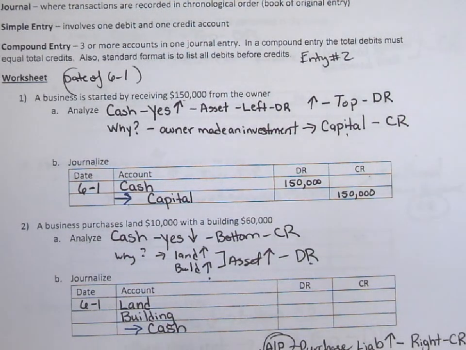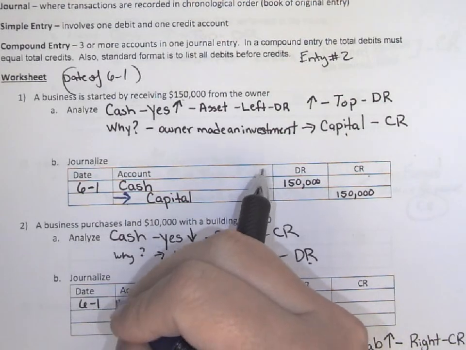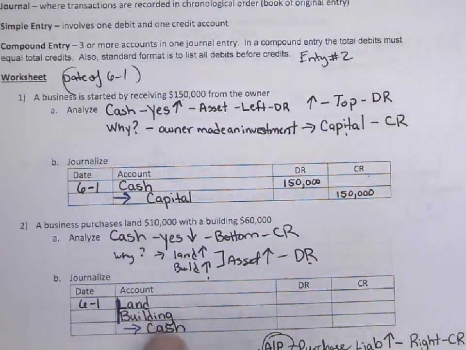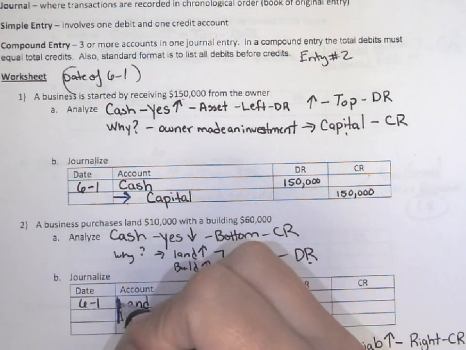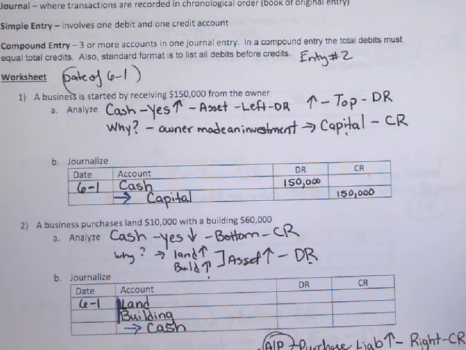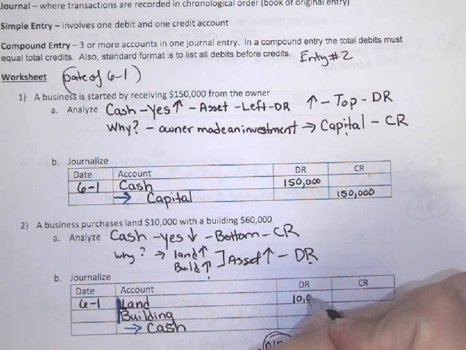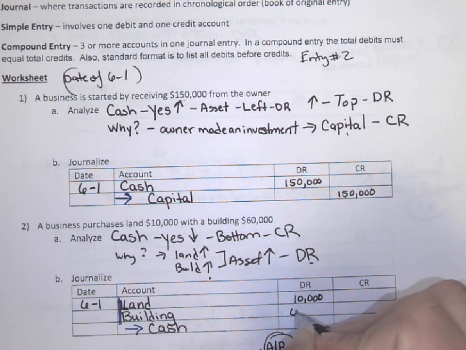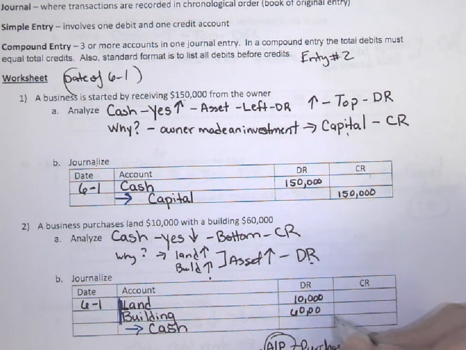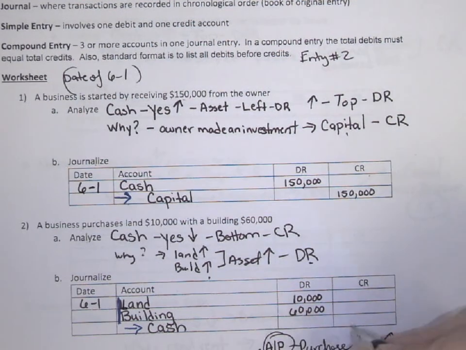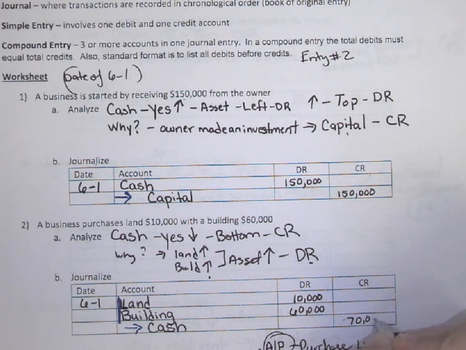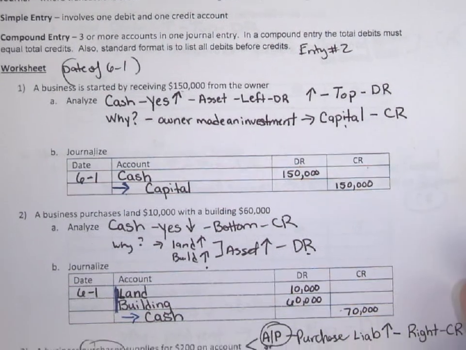And right now I'm just taking a blue pen and moving it over so you can remember that it does have to be indented over. All of these are lined up, but then this is going to be indented over. So the amount of the land, it was valued at $10,000. Building was valued at $60,000. And so that means our total purchase price here was $70,000 for that particular journal entry.